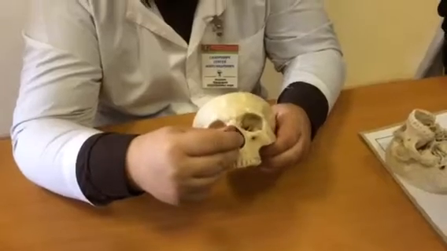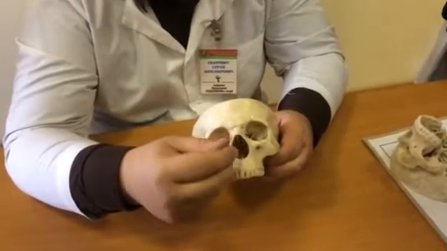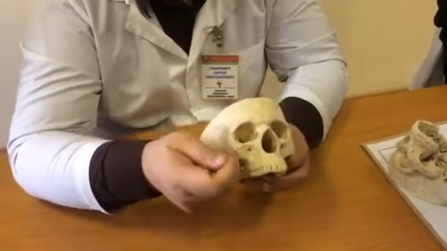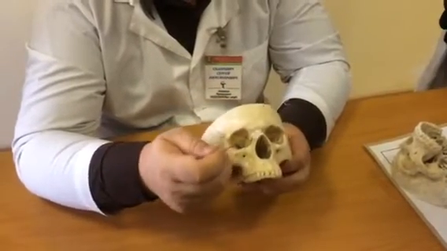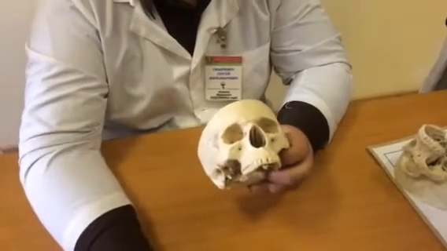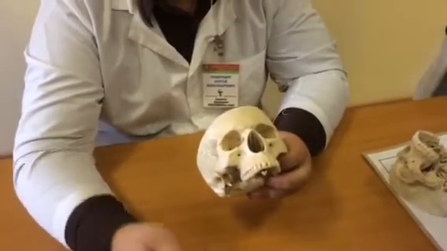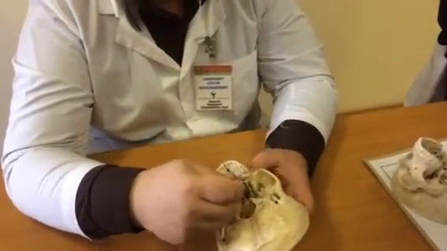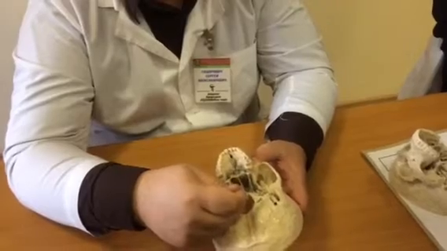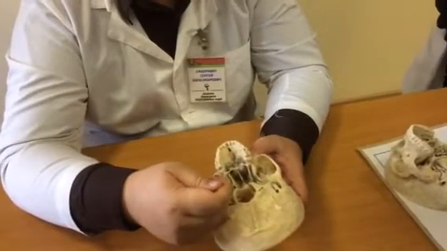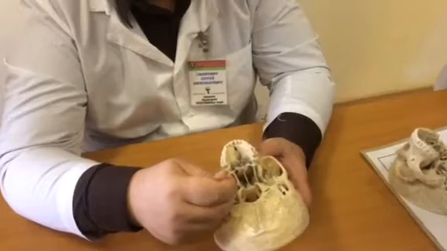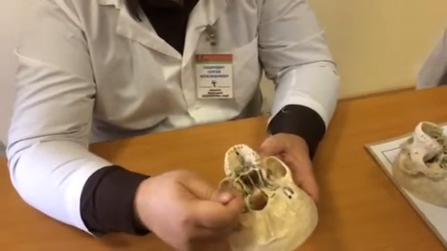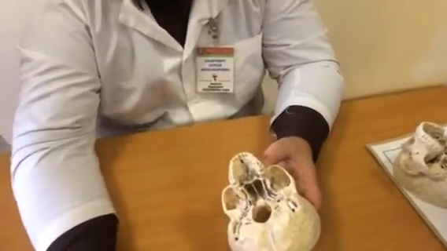It is concha nasalis inferior. Then this bone, lacrimal bone, it is on the medial side of the orbit and the lateral side of the lateral wall of the nasal cavity. Then labyrinth of ethmoid bone. Then lamina perpendicularis of palatine bone and pterygoid process, or better, lamina medialis of pterygoid process of sphenoid bone.